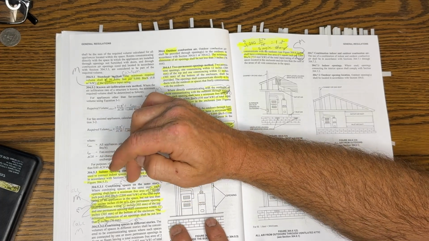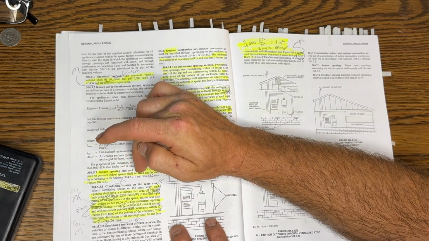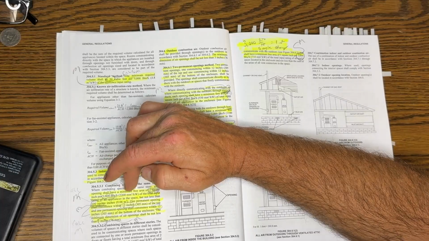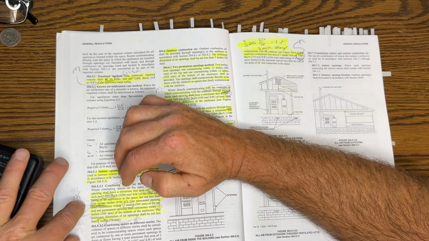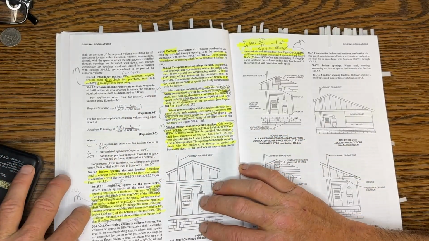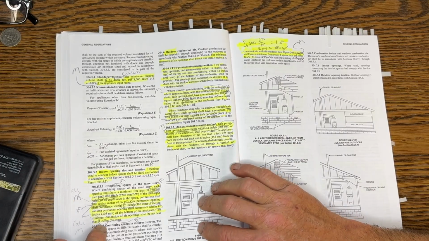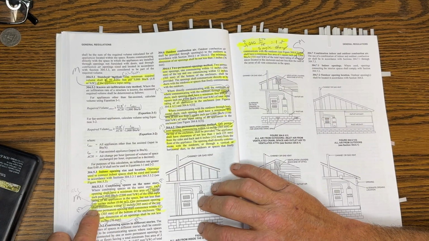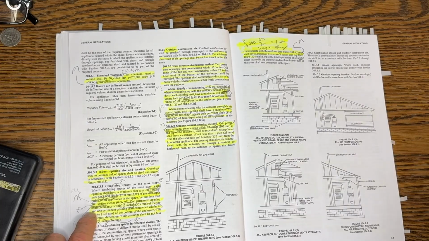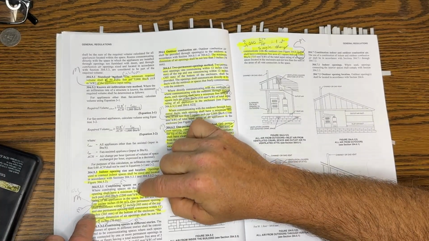Let's see, indoor, just bear with me. I haven't looked at this for quite a while, so forgive me for flubbering. But I want you to be aware, it's all here. The minimum dimension is always 3 inches. One permanent opening shall commence within 12 inches of the bottom of the enclosure. I don't think you have to have 2 inches on an interior one. That's only an outdoor one.